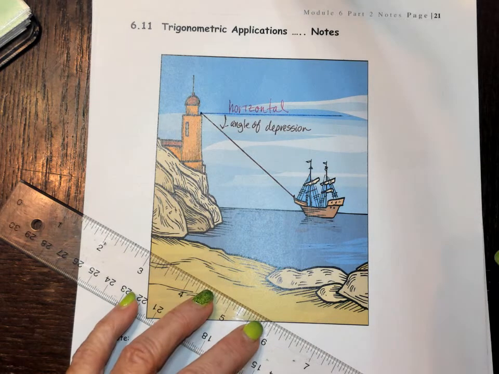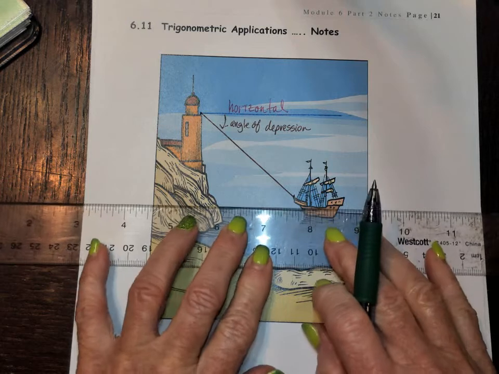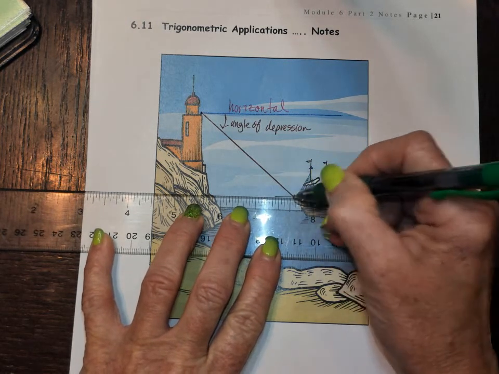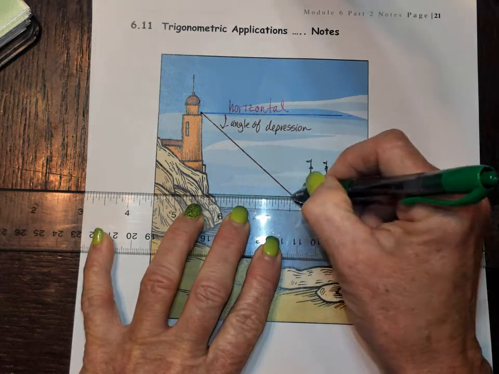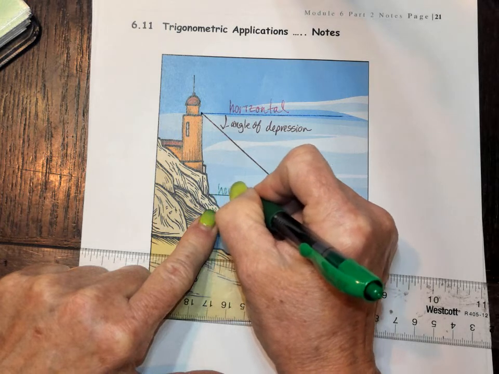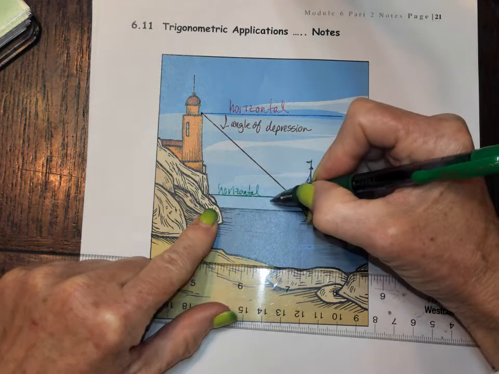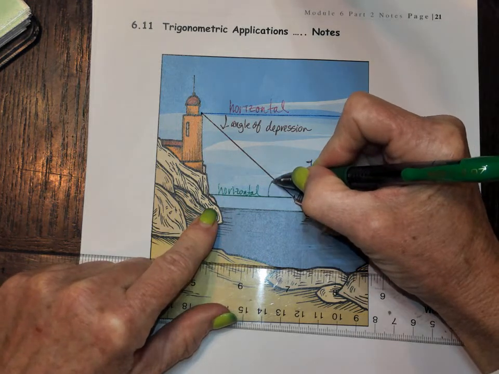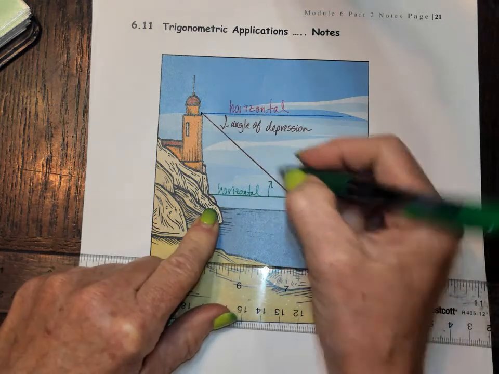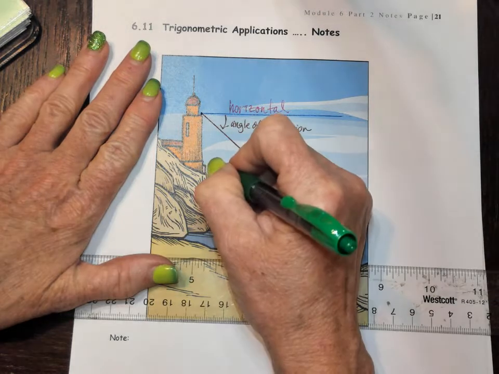Now, imagine this guy standing on the ship. He looks out, his horizontal, looks straight at the edge of the cliff. There's the guy standing on the ship, his horizontal. And then he is going to look up, raise his head up to wave at the guy up here on the lighthouse. This angle, how much he has to raise his head up, is the angle of elevation.